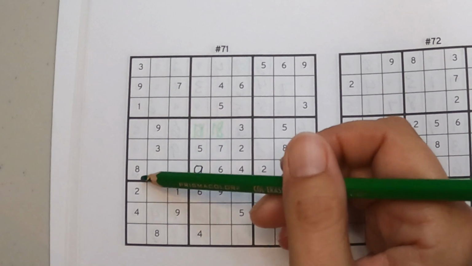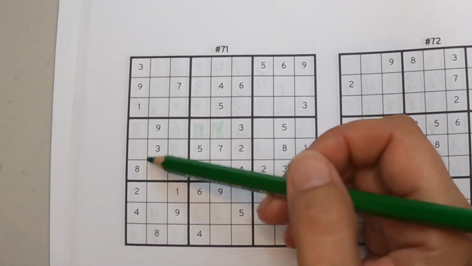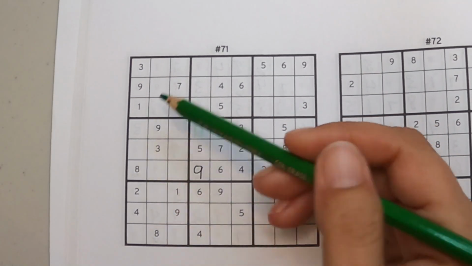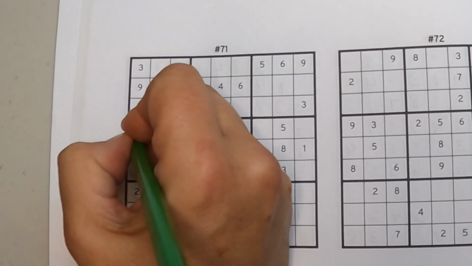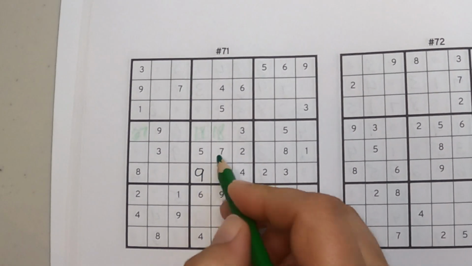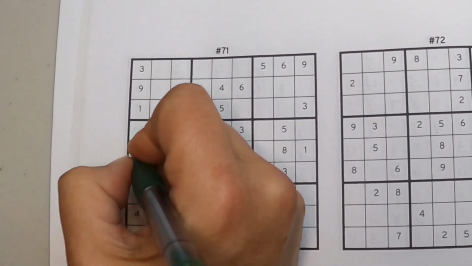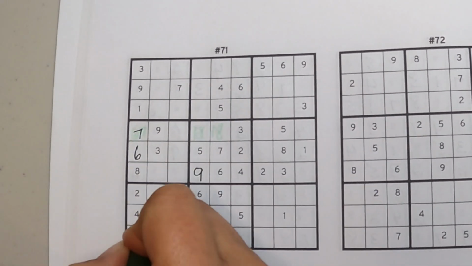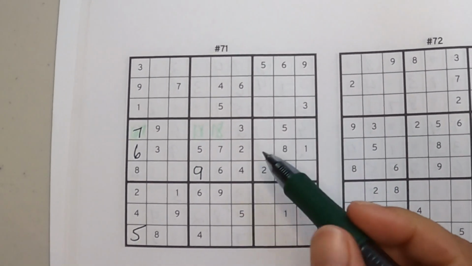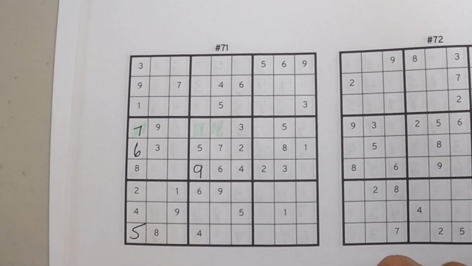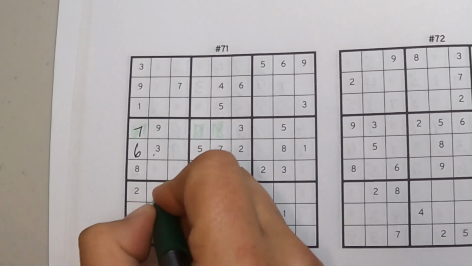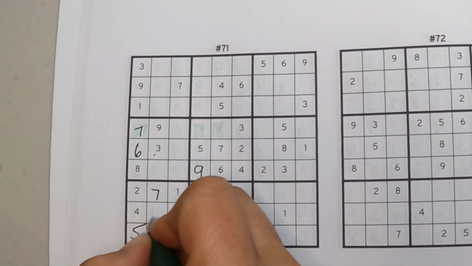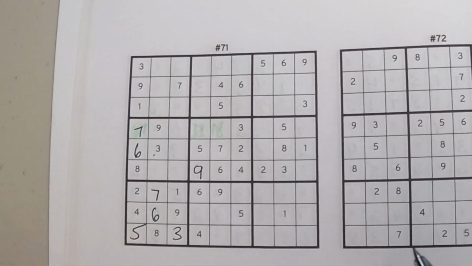We look at this column, we're missing 5, 6, and 7. We've got a 5 here, so 6, 7, 5, and 7 here. So this is our 6, 7, 5. For this box, we're missing 3, 6, and 7. We've got a 3 here and a 6 here, so this is our 7. That 3 means this is our 6, 3.